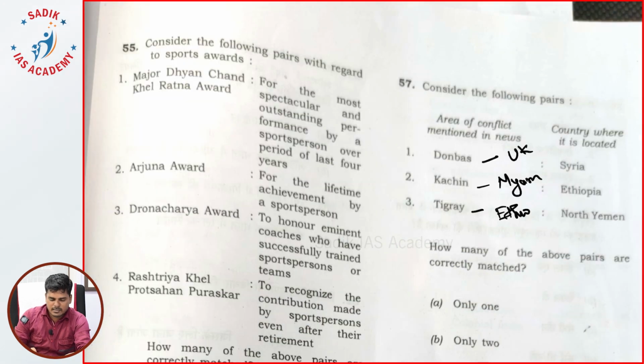Question number 55, it discusses the following pairs with regard to the sports awards. Major Dhyan Chand Khel Ratna Award for the most spectacular and outstanding performance by a sports person over a period of last 4 years. It is the highest award given to a sports person, so this is the correct match. Whereas the Arjuna Award is the second highest award given to a sports person, and it is not for lifetime achievement. Therefore, this is the wrong match.